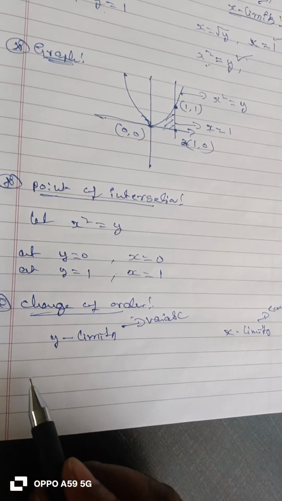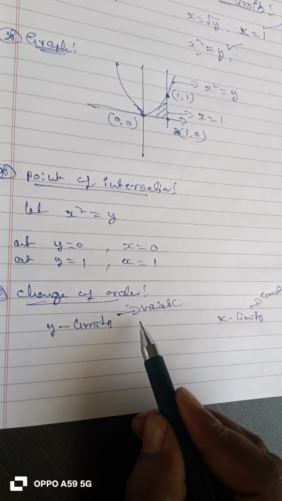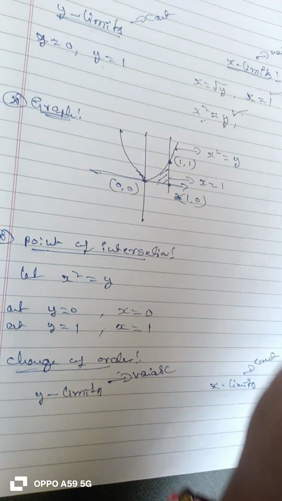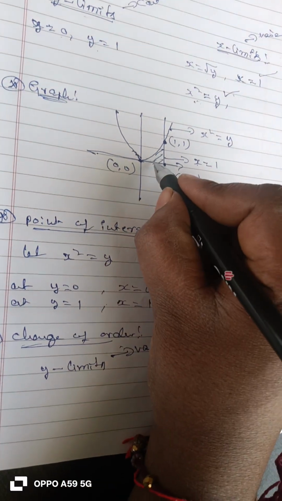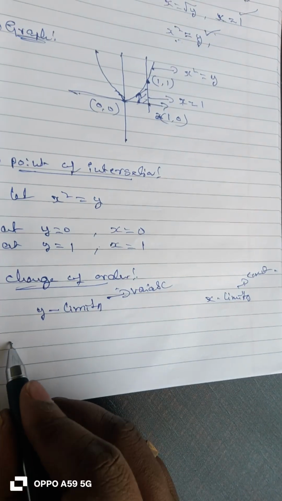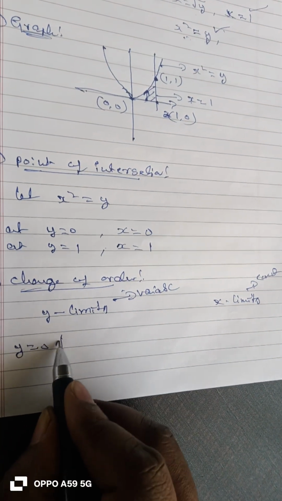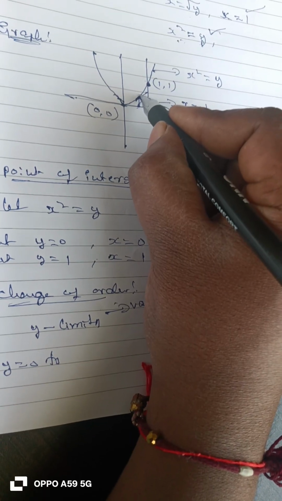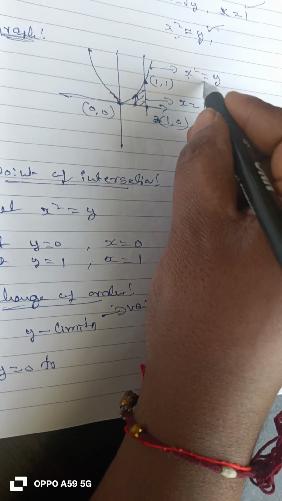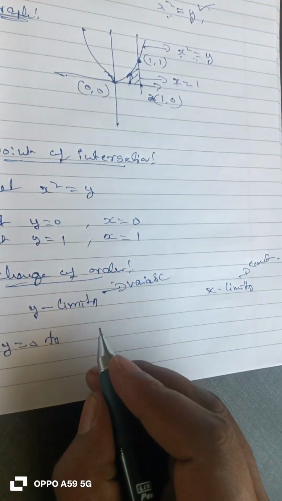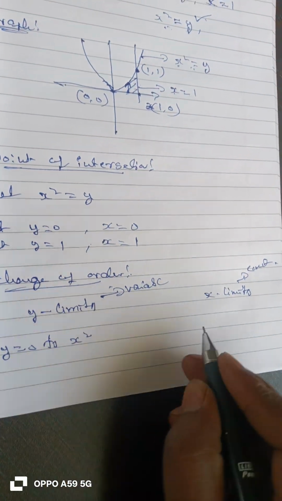How will you calculate the variable limit? Going towards the y-axis, you can observe this is the lower point, lower to upper. So y is varying from 0 to the upper curve, and this curve is nothing but x square is equal to y. It means the y value will become x square.